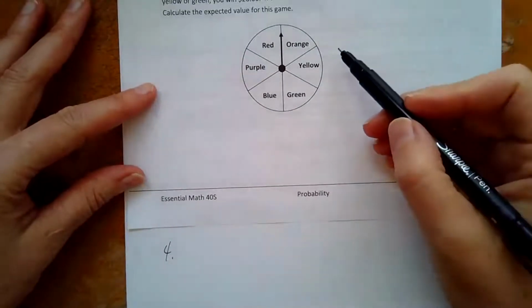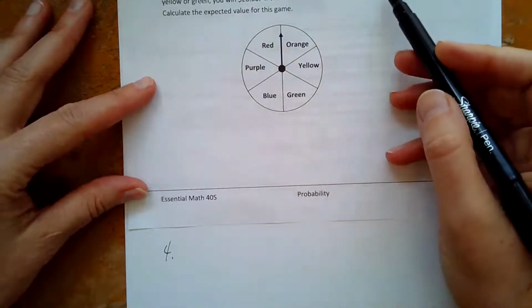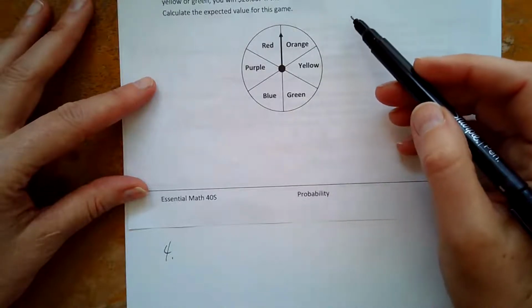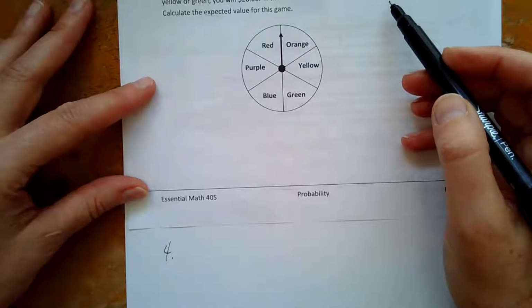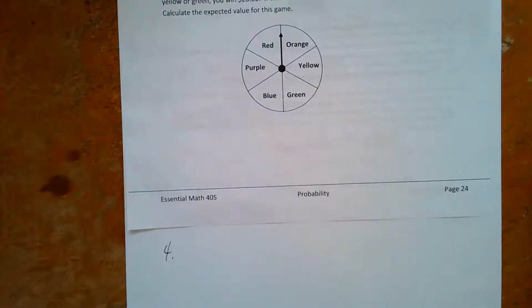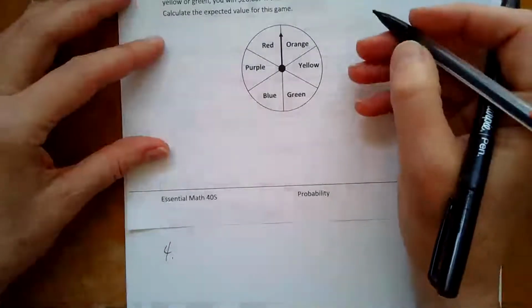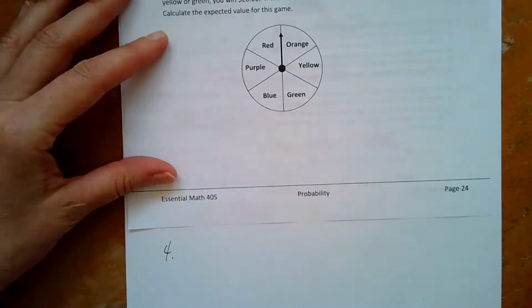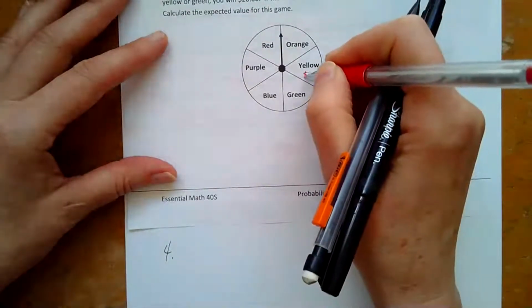So here's the spinner. If the color that you spin is yellow or green, you win $20. If the color that you spin is not yellow or green, you lose 10. So if you spin yellow or green, that means you get $20.